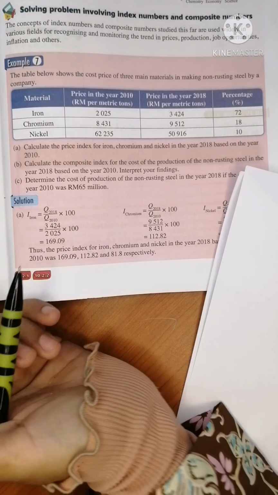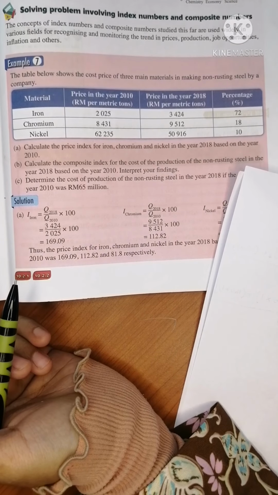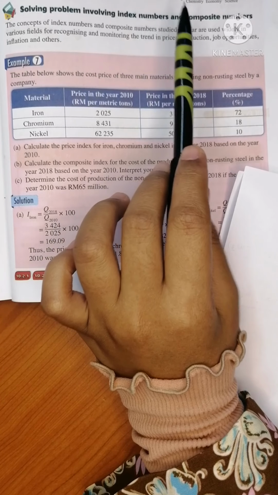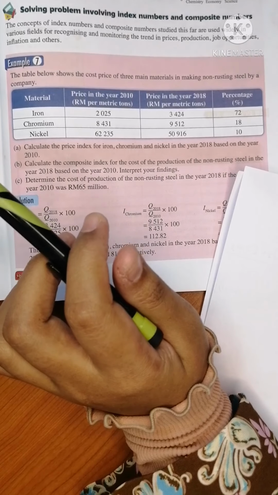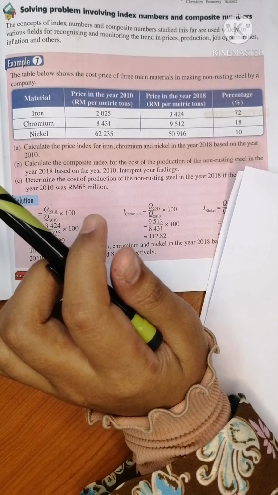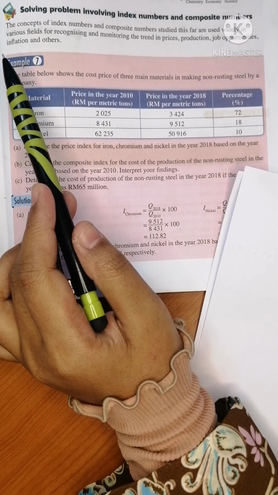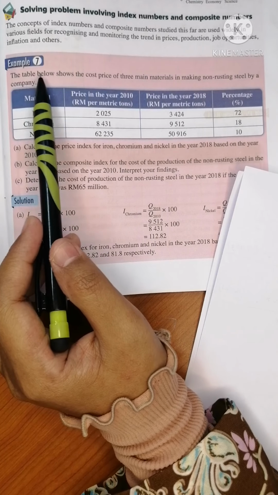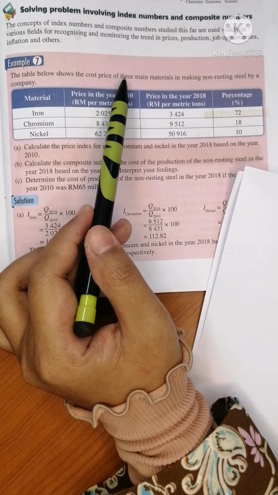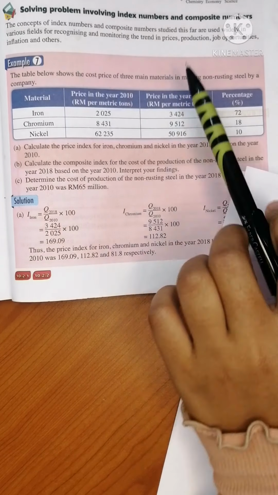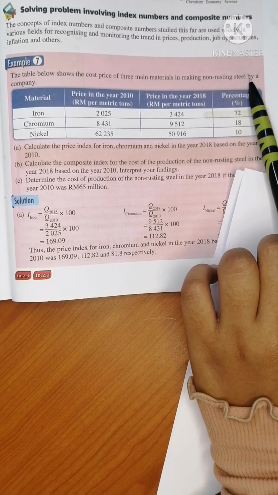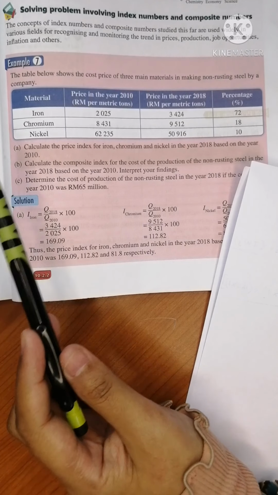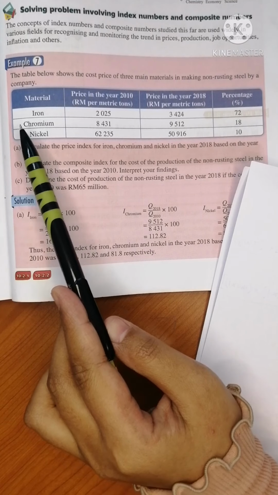Okay class, now we proceed with our last lesson, which is solving problems involving index numbers and composite numbers. This is for problem solving. So let's proceed straightforward with example 7. For example 7, the table below shows the cost price of 3 main materials in making non-rusting steel by a company. And then this is the table given. The materials are iron, chromium, and nickel.